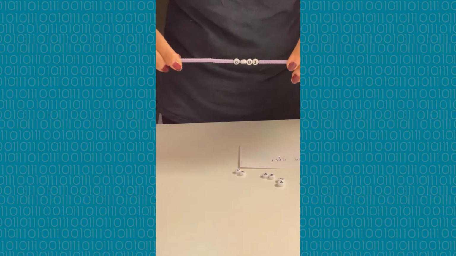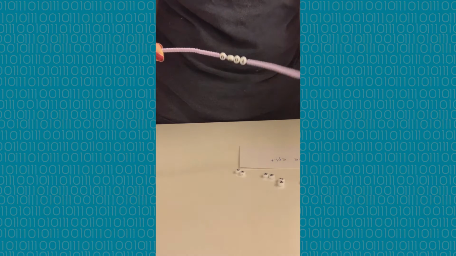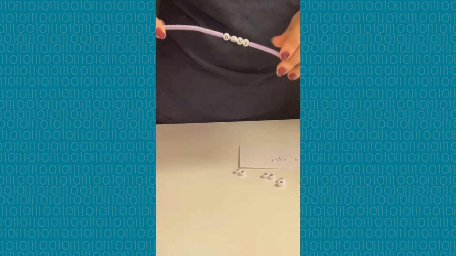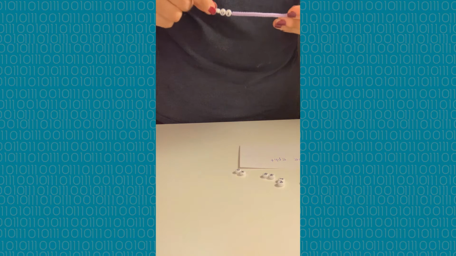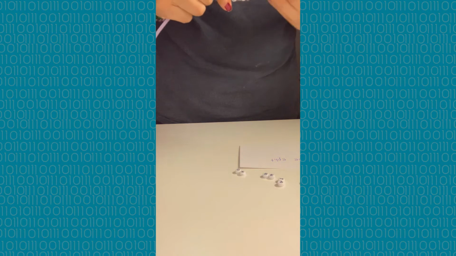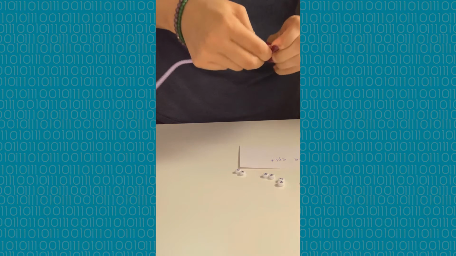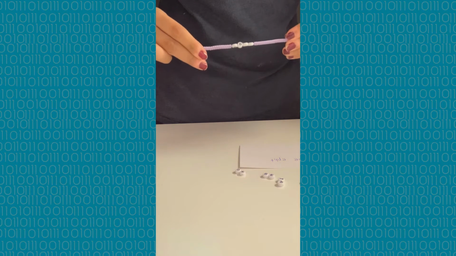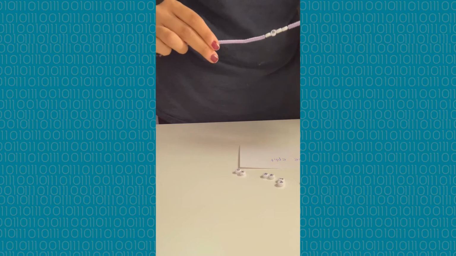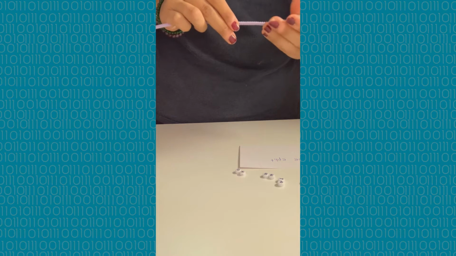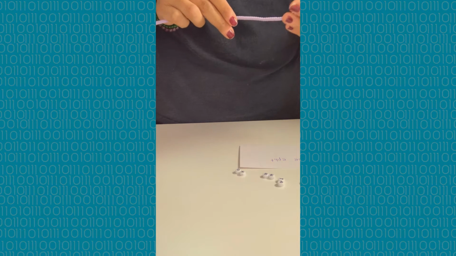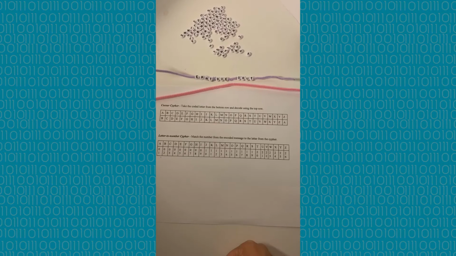Great! Now that we finished the first word, we are going to make a twist in the pipe cleaner that signifies the end of the word. Stellar! Now let's finish the rest of the letters. If you have not finished, go ahead and pause while you complete this.